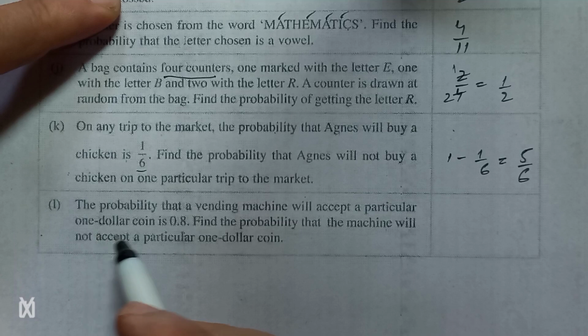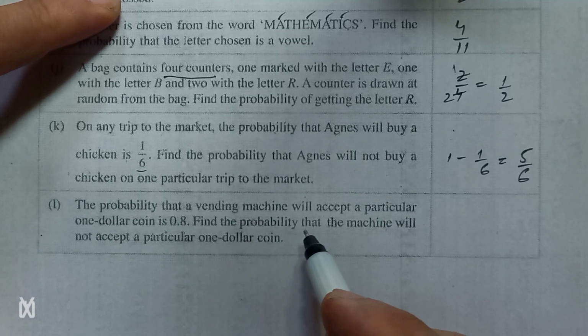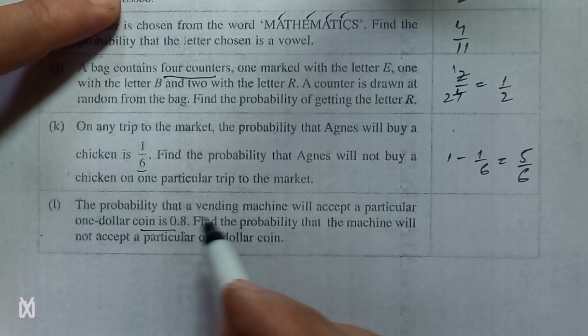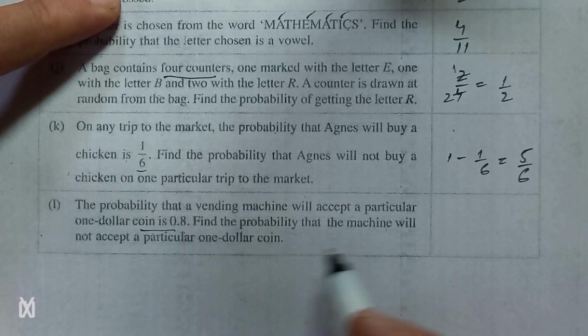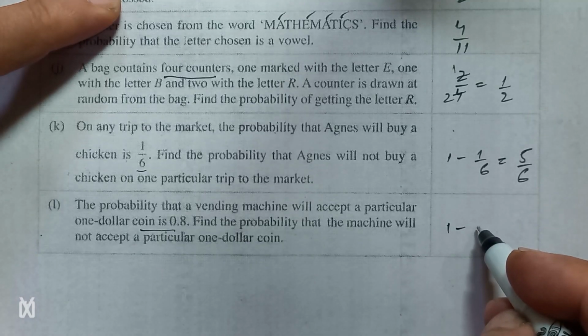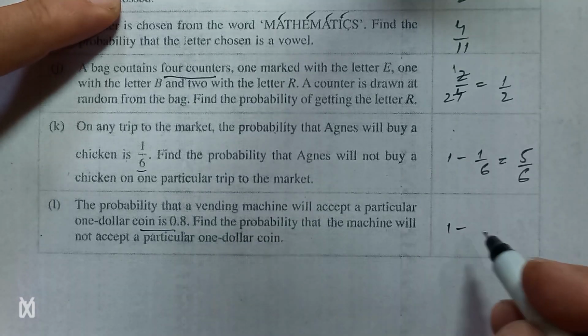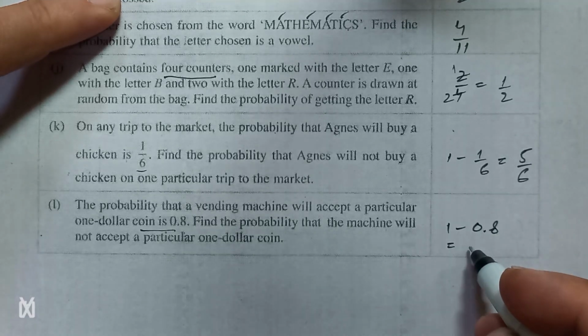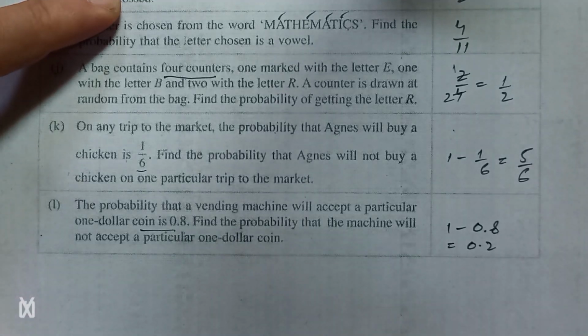L part: the probability that a vending machine will accept a particular $1 coin is 0.8. Find the probability that the machine will not accept it. So not accepting will be 1 minus the accepting probability, that is 0.8. And after solving you will get an answer of 0.2. So this is the answer.